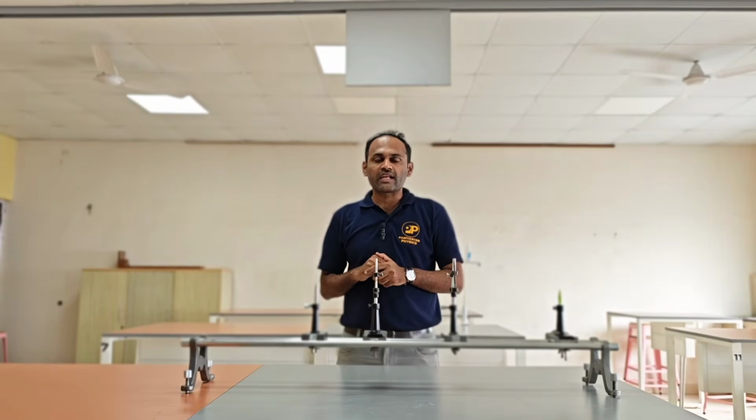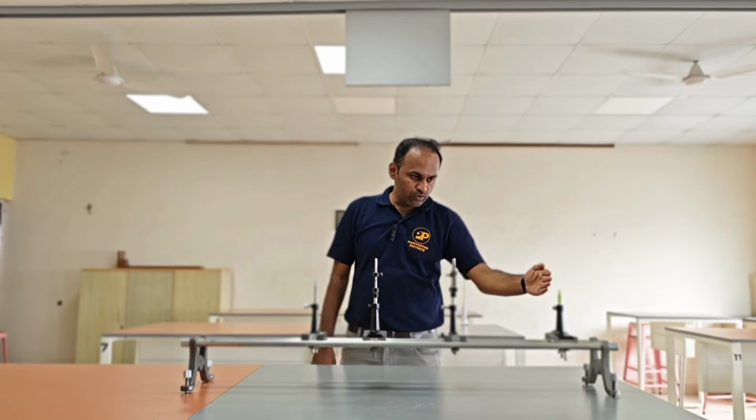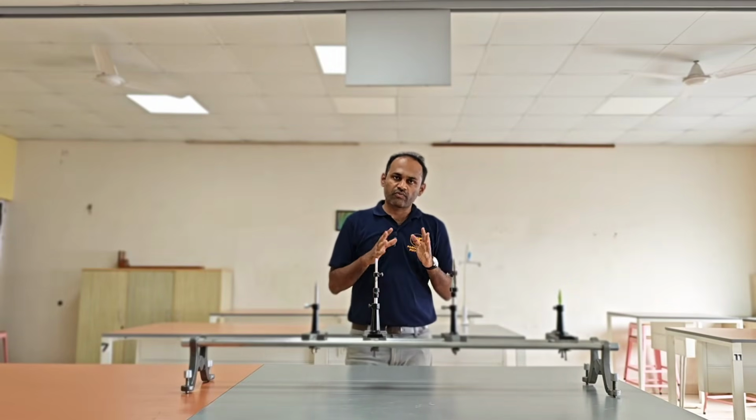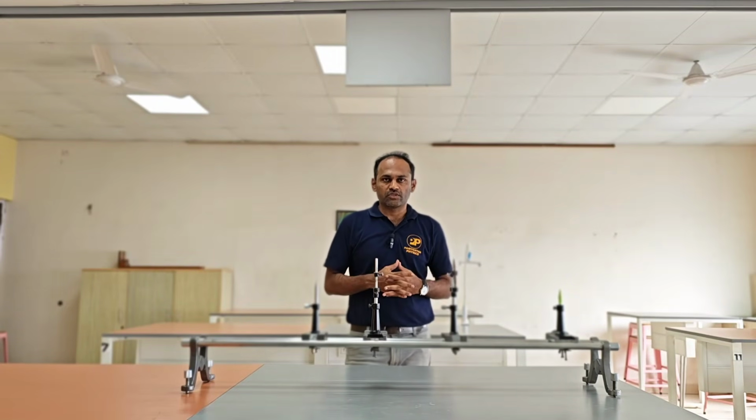So you should take at least 3 trials for this, right? By moving 2 centimeters and 2 centimeters, you can take the next trial. So that is what we are going to do. Let us move on to the further procedure, the next step.